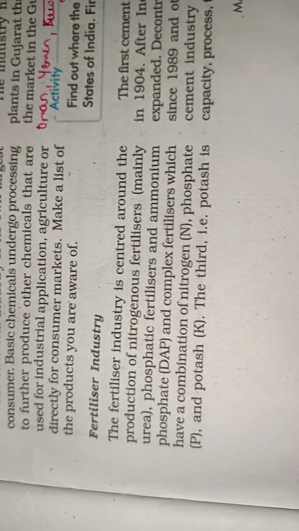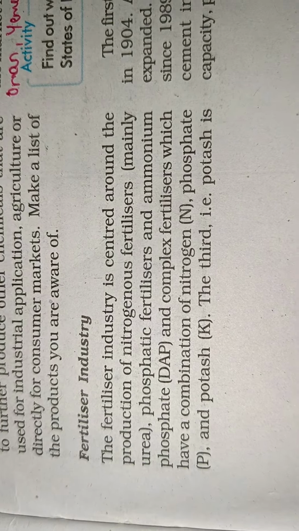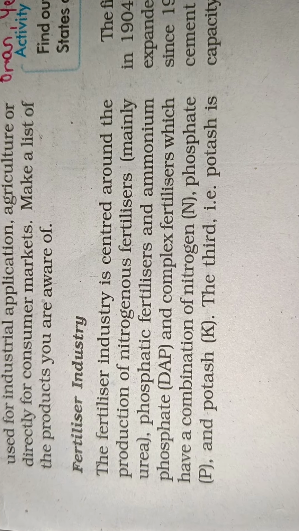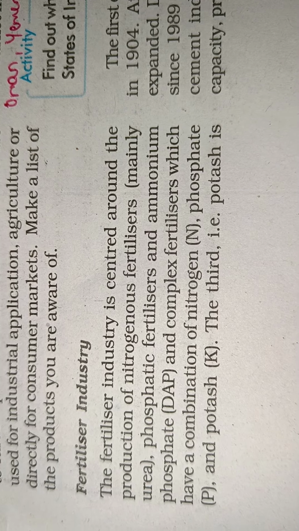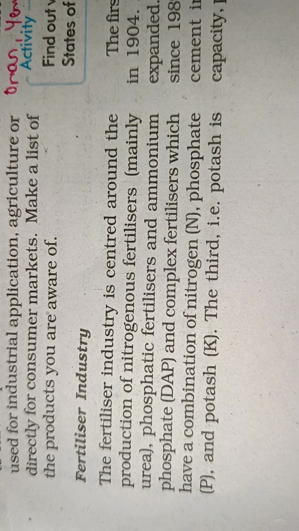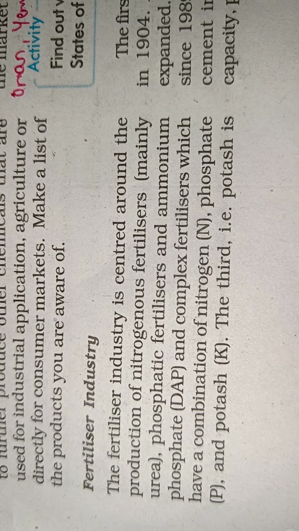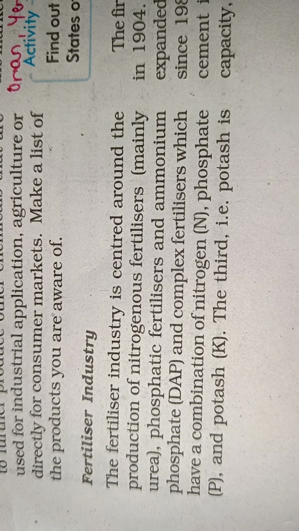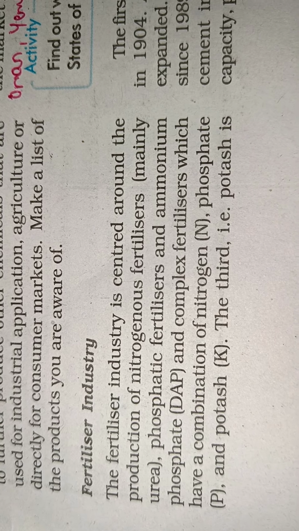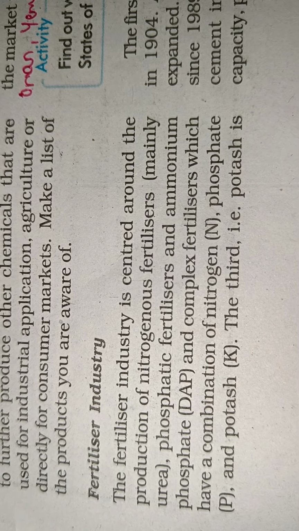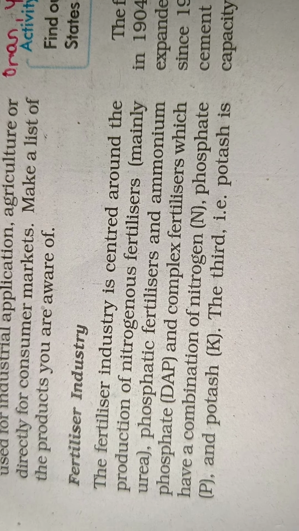Okay, now coming to the fertilizer industry. Fertilizers are engaged in the agricultural sector. It is just a miracle to farmers when there is a loss of rainfall, when there is a drought, when insects are devastating all the crops. So these fertilizers help in maintaining nutrition to give strength to their crops.